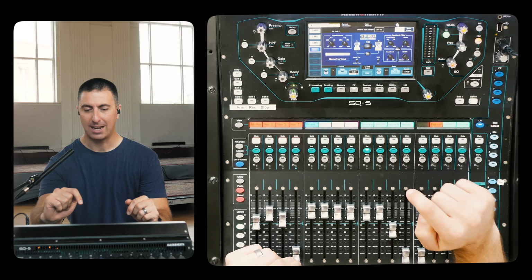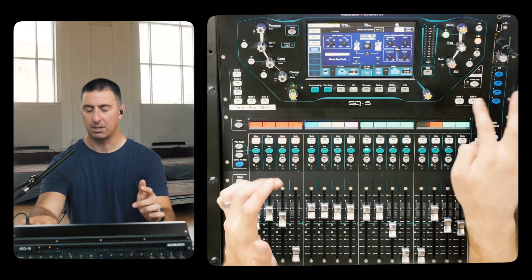So after we've set our note that we want, we're gonna make sure that we have this set on global tap. That means that the tap tempo that we set up on our soft key will change the tempo here. So I can tap along with the song. Let me play it.